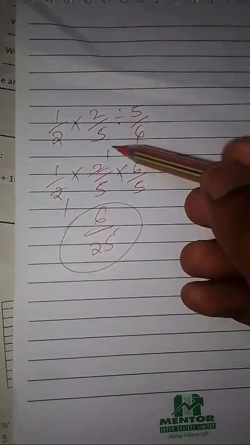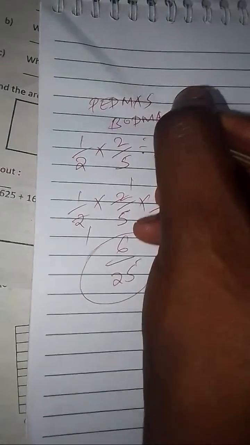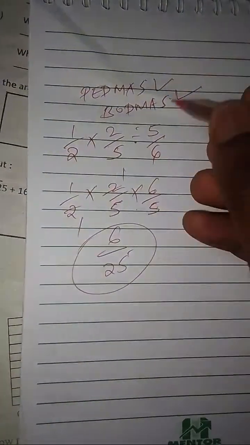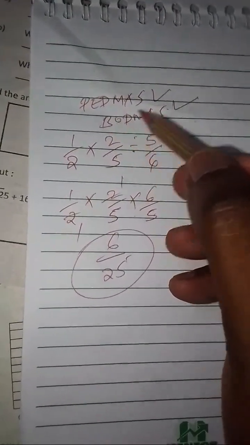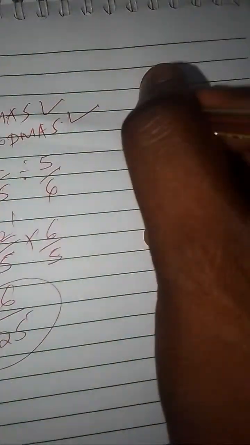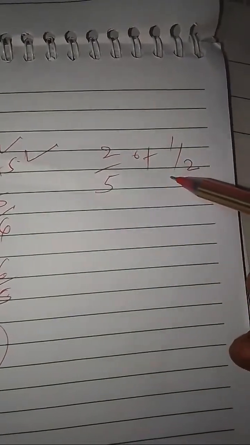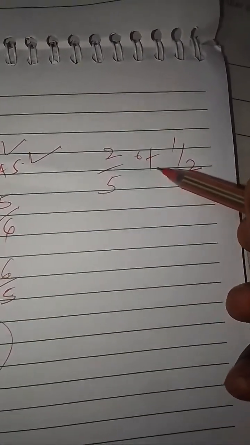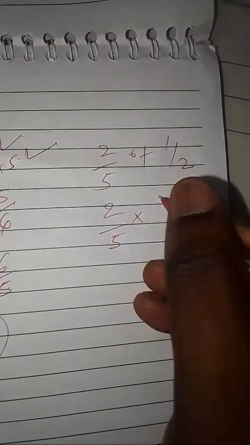By working out this sum, you simply look at the BODMAS, or PEDMAS. So we usually call it the PEDMAS, or we call it the BODMAS. These two, it depends on which one you are using. This one says we start with the bracket first, then you move to of. Of means multiplication, like you can be asked 2 over 5 of 1 over 2. Now, when of is written, it means multiplication. You simply say 2 out of 5 times a half.